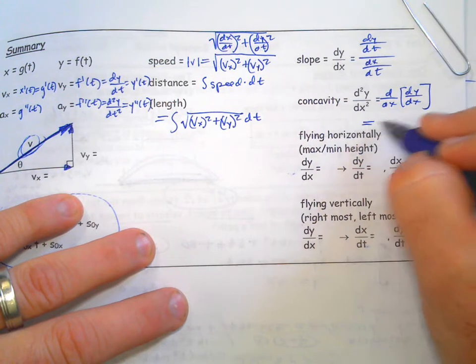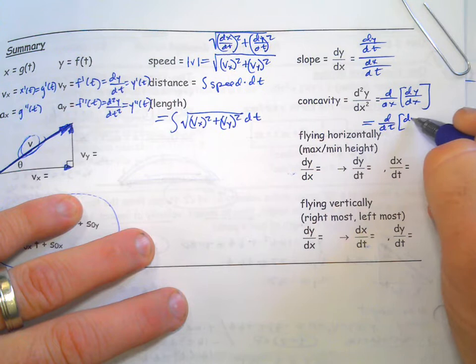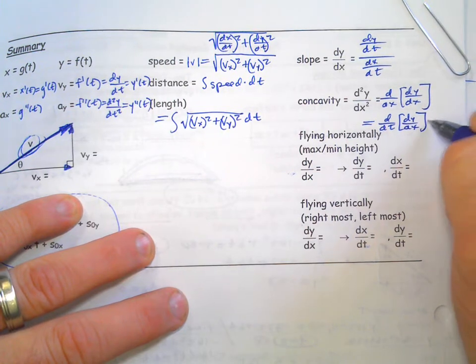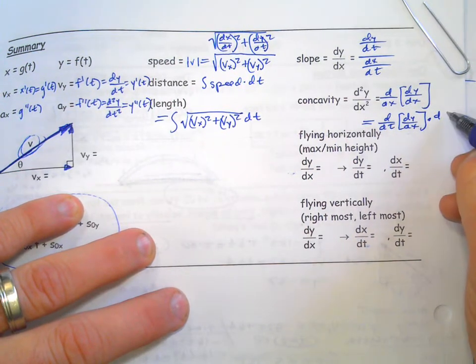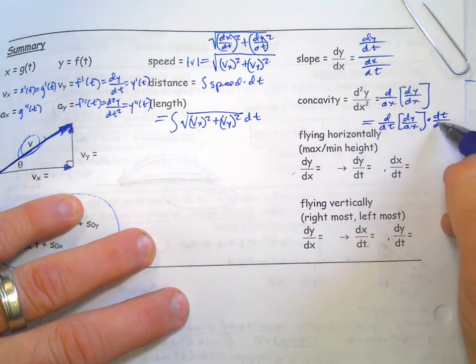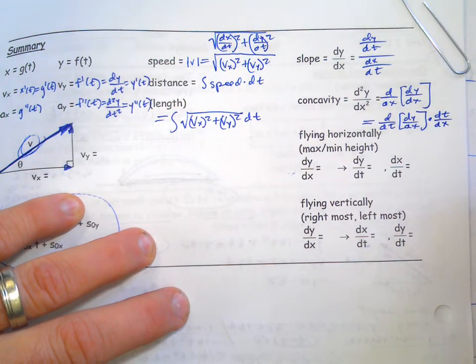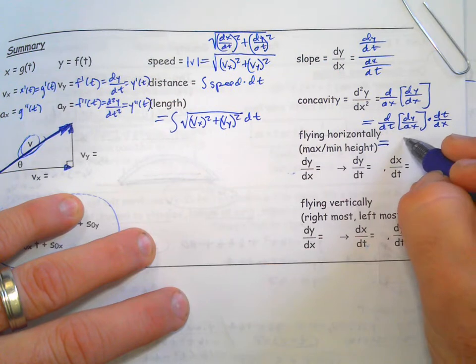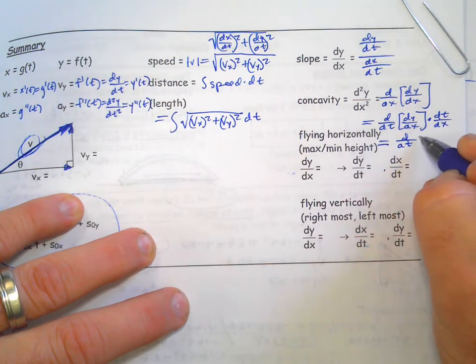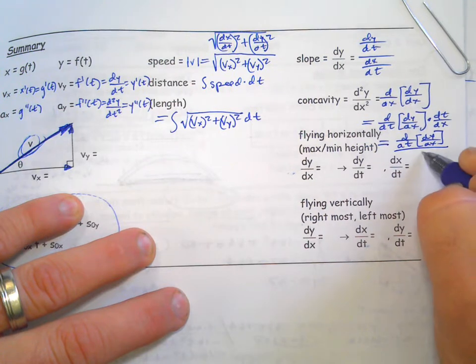So implicitly, we take the derivative of that with respect to the variable it has first, and then we follow it up by the derivative of that variable with respect to the variable we wanted the derivative of. And so then the equation ends up being d/dt of dy dx over dx dt.